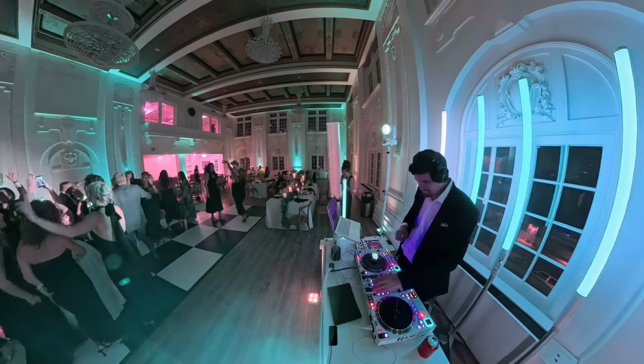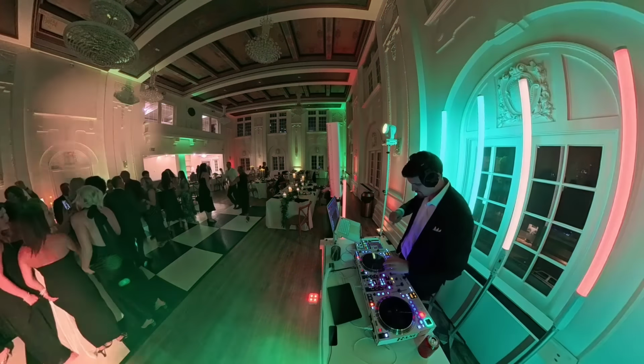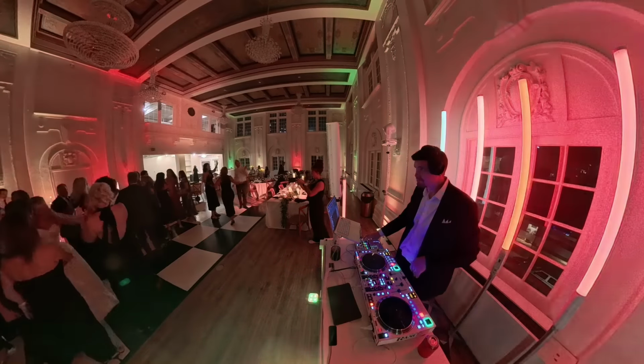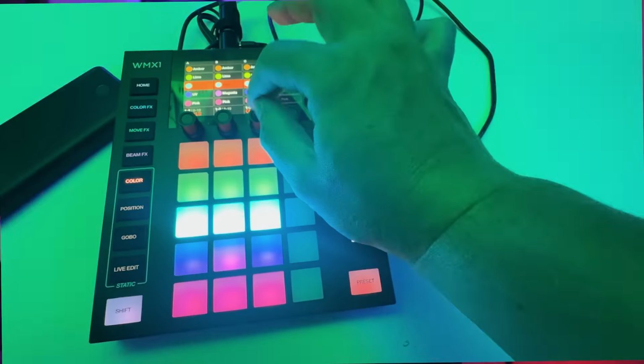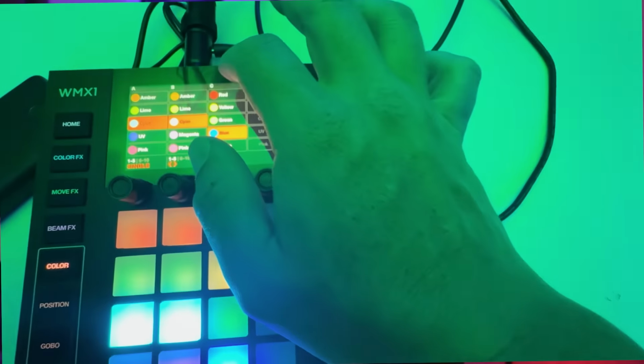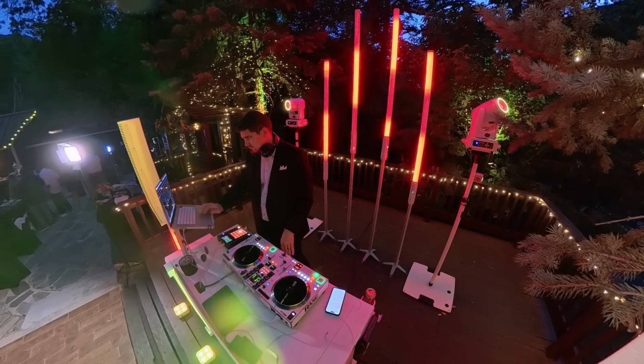I've had this question asked so many times, which is better, SoundSwitch or Wolfmix? And so to answer that question adequately, I wanted to get more familiar with Wolfmix because I've been using SoundSwitch since 2018, 2019, and I've been loving it ever since. And so over the past few weeks, you've seen me release different content for Wolfmix, like a tutorial and some reels of me using it at gigs.